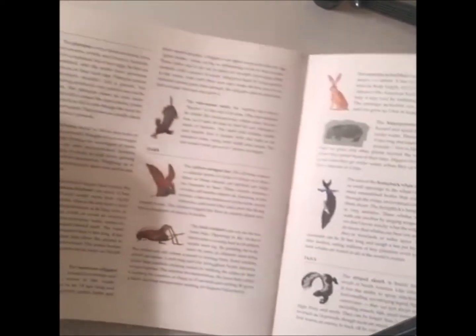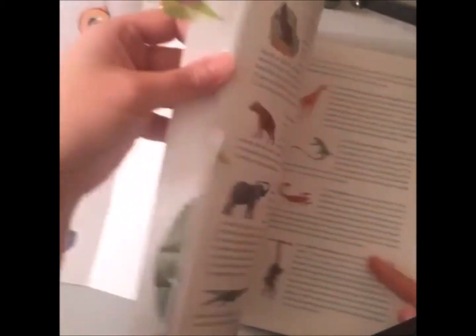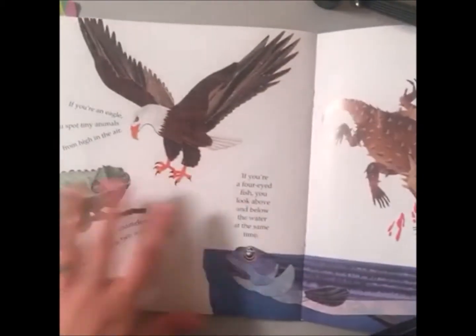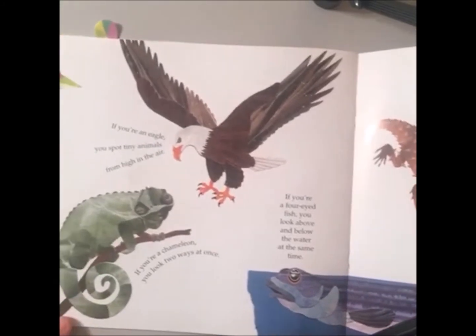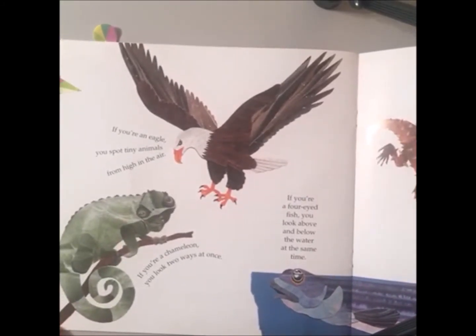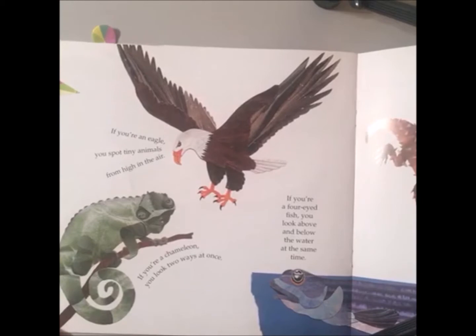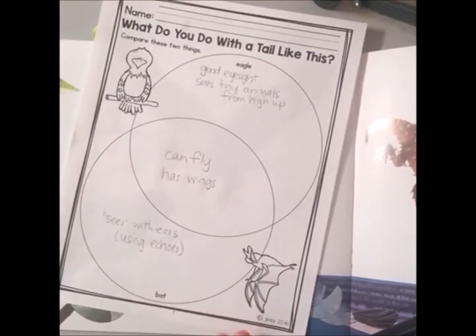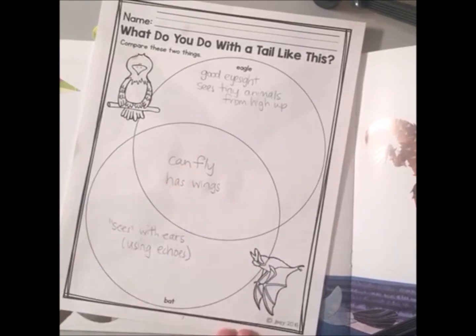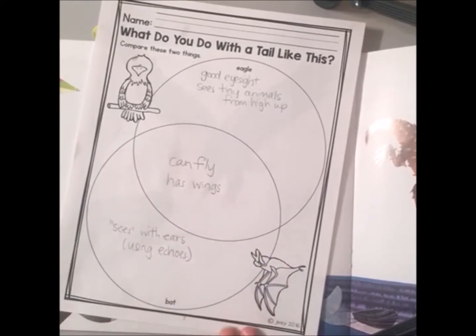But now let's figure out, how can we talk about how these animals are the same? Well, we can look at the pictures to figure out how these animals are the same. So, of course, we're adults, so we know that they both can fly. They both have wings. And we learn that information from the pictures and also from the notes in the back as well, if you want to go more in depth with those notes.